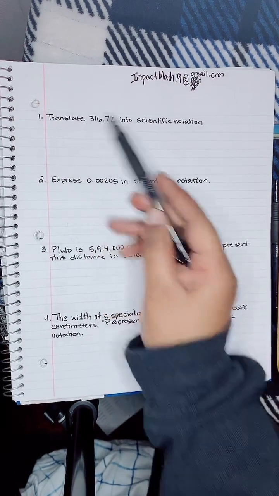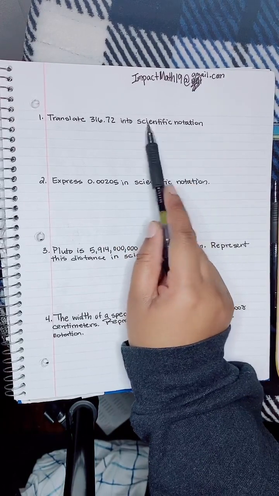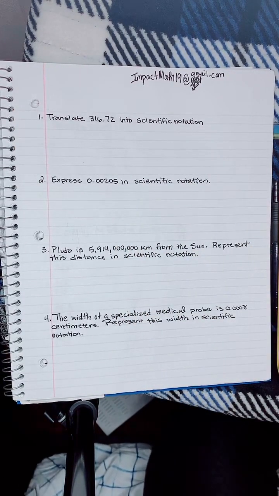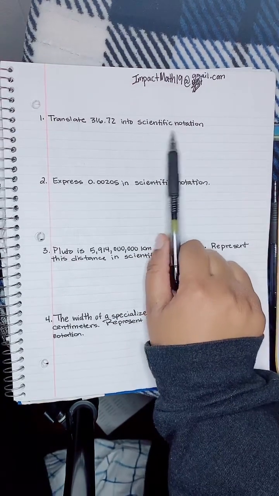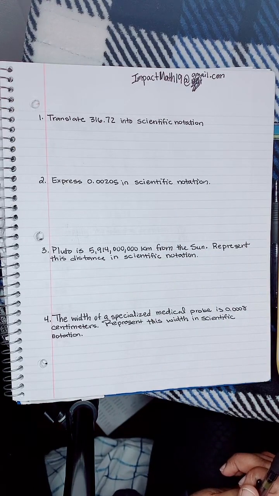Okay. So translate 316.72 into scientific notation. So how do we do scientific notation? Does anybody know what that looks like?